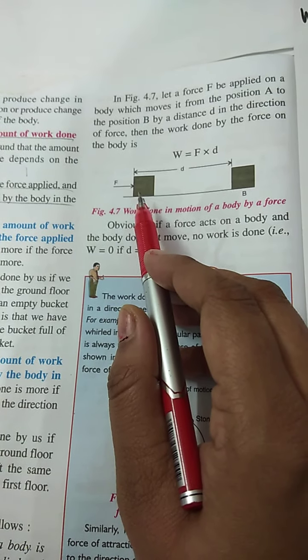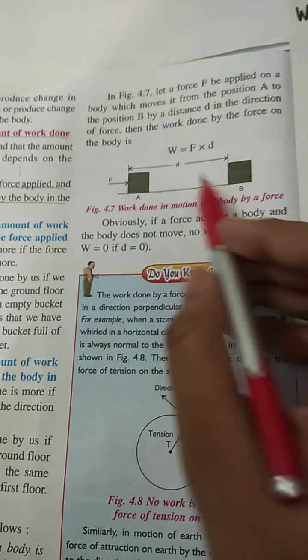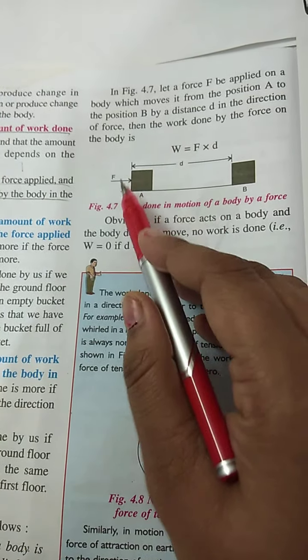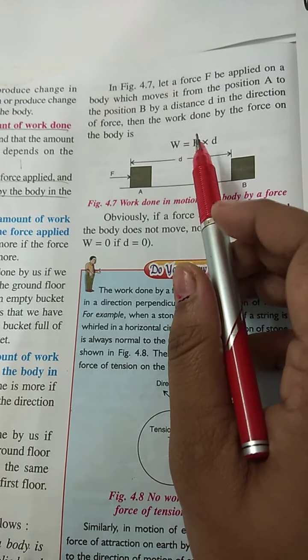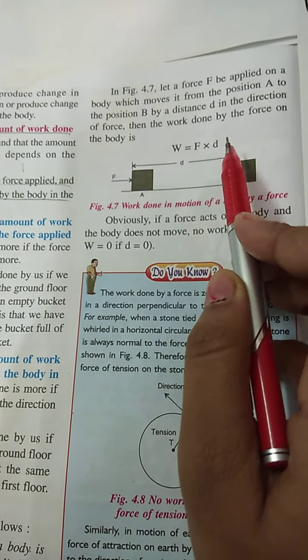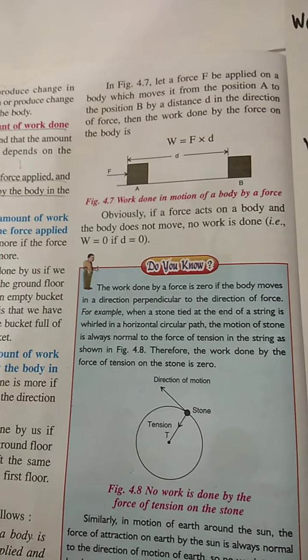So this slab is moved from this place A to place B, and the distance is being covered by the slab or by this body. So in this condition, work is done. So work is equal to F into D, that is force into the distance moved by the body in the direction of force.